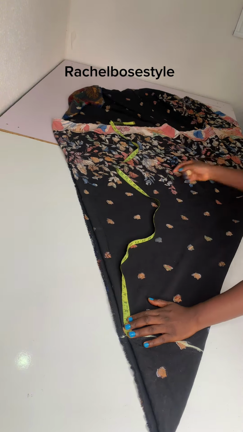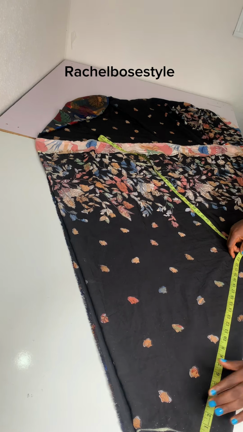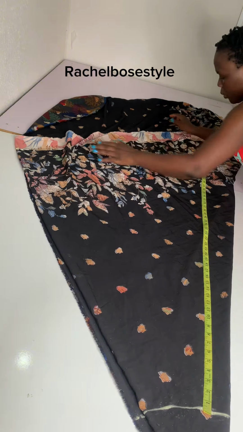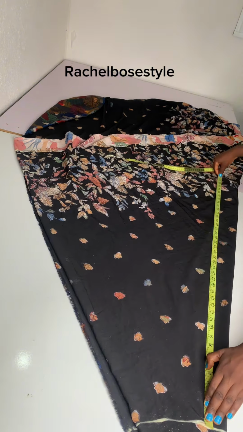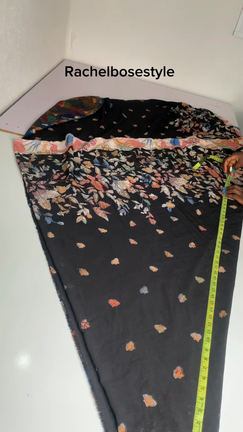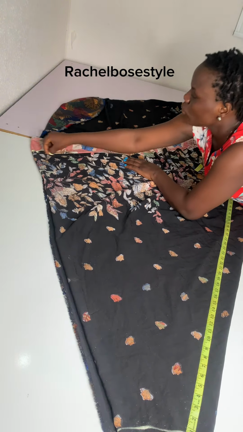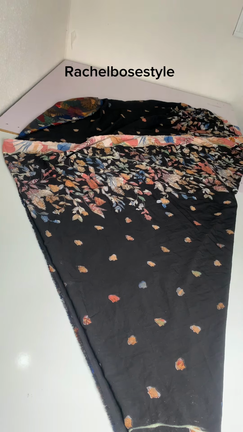Let me bring it a bit closer. Okay, which is this 42 inches. Also, I'll shoot the tape and measure 42 inches again. For your sewing allowance, you can decide to add at least 1.5. It's a flat dress anyway, so you can make it 1.5. From this point as well, I'll measure my length, 42 inches, and I'll join all the marked parts together. You get my point? And I hope you're following.